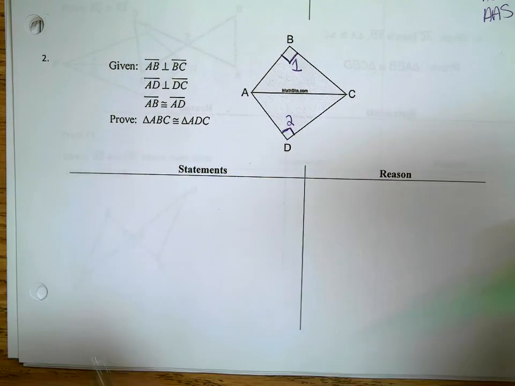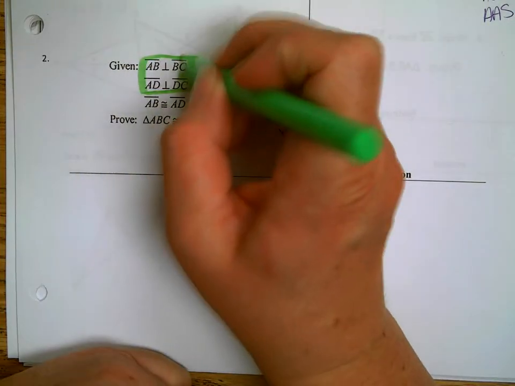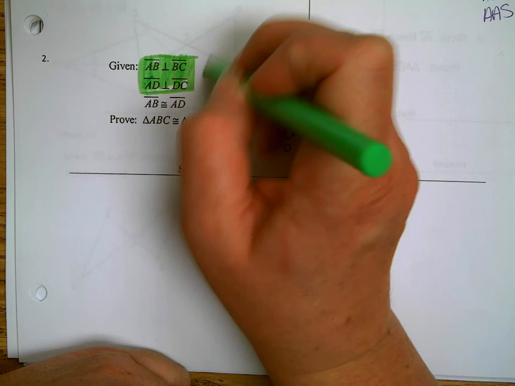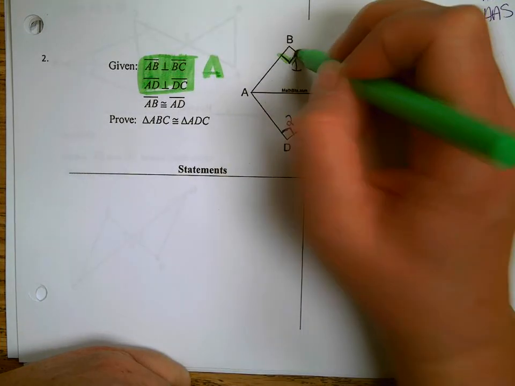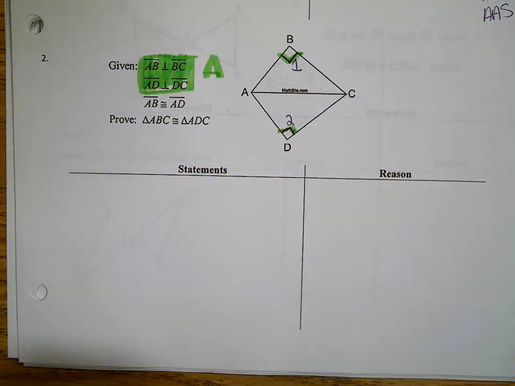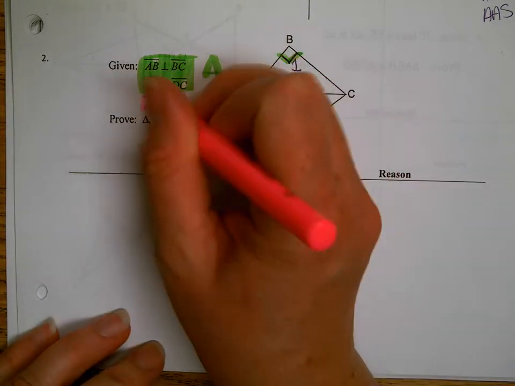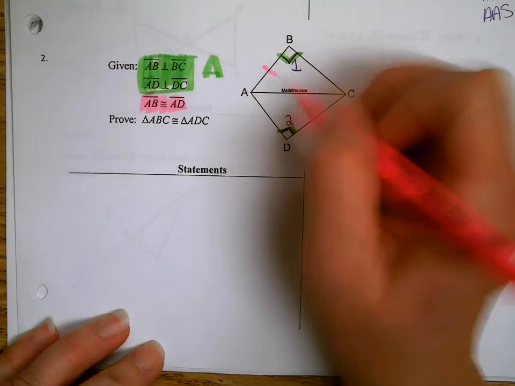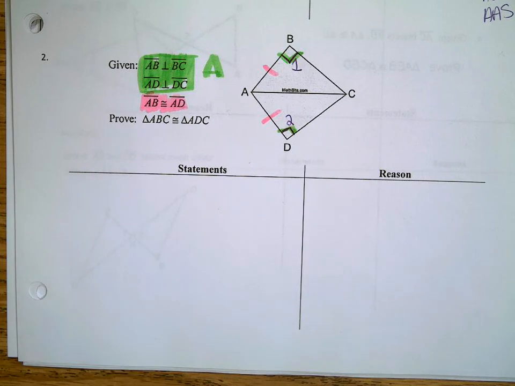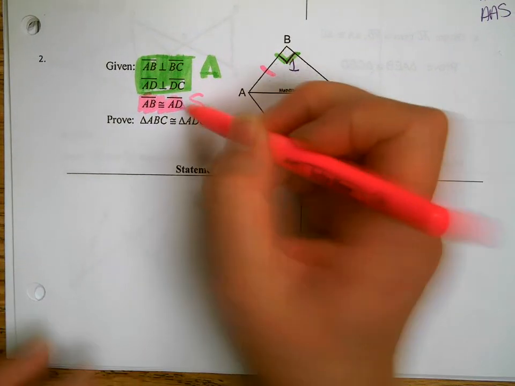Okay. So those 2 statements together give you a set of angles. This angle here and this angle here. Next, you have a set of sides given to you. AB is congruent to AD. AB and AD is a set of sides. Okay. So we have a set of angles, a set of sides.